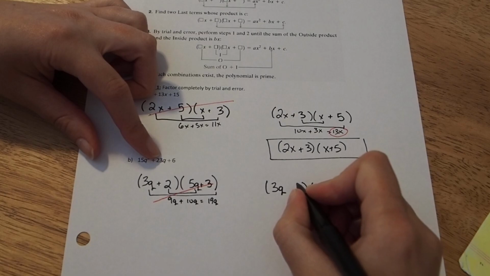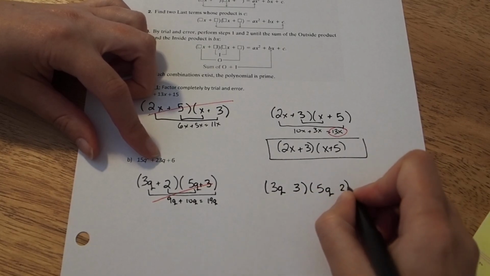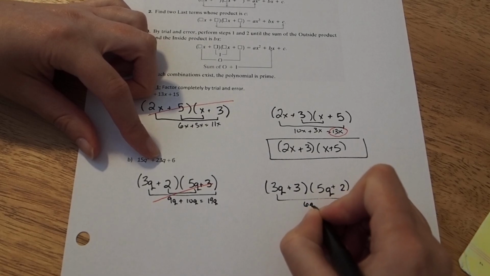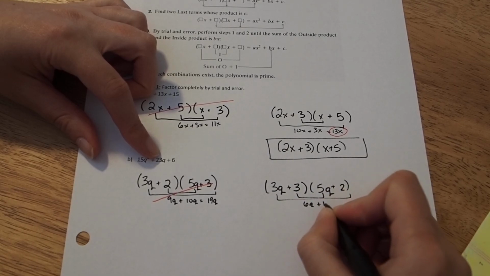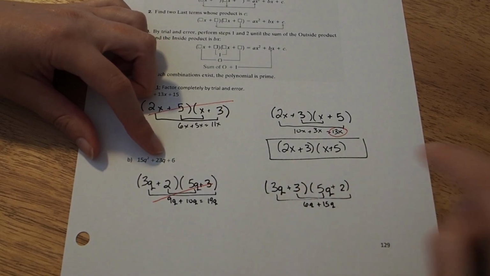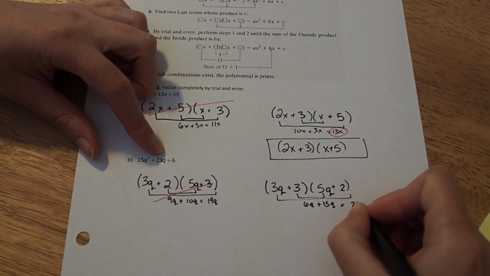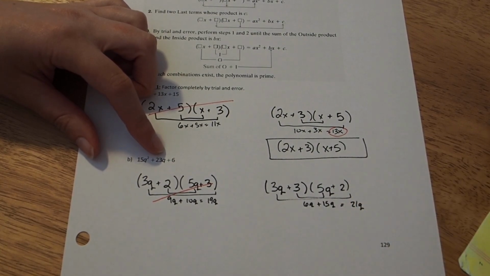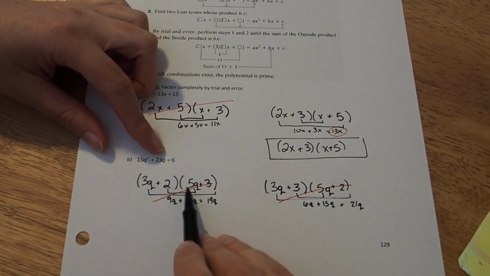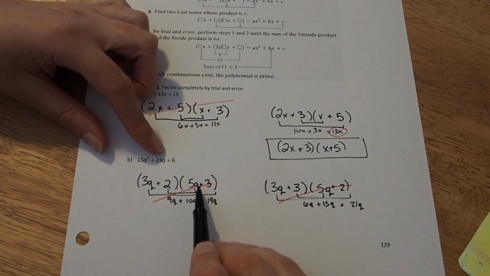Instead of 2 and 3, let's switch the order and try 3 and 2. Again, both positives. Outers give us 6q, innards give us 15q. 3 times 2 is 6, 3 times 5 is 15, and when I add those together, I get 21q, and that's not it either. I'm trying to get 23. Okay, so the combination of 3 and 5 for 15 and 2 and 3 for 6 don't work.